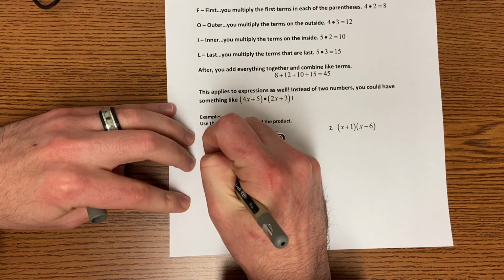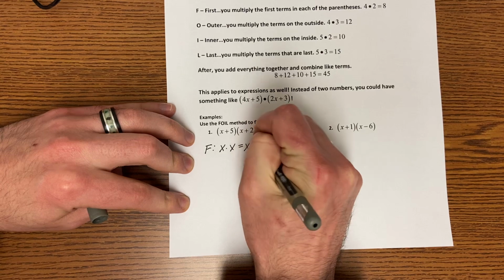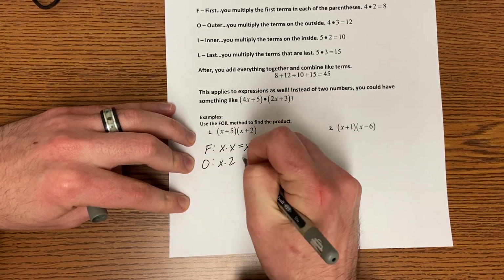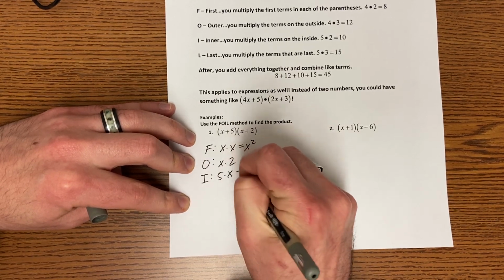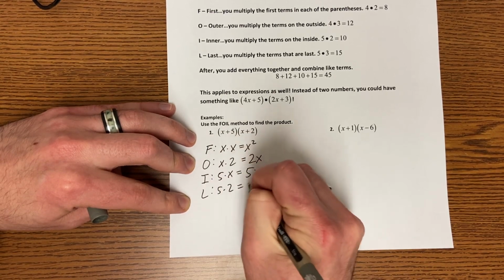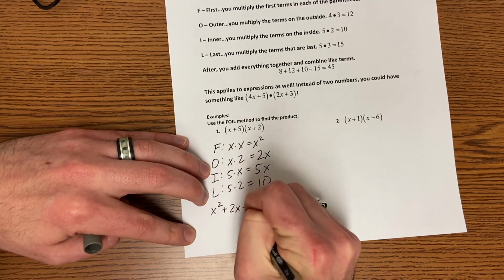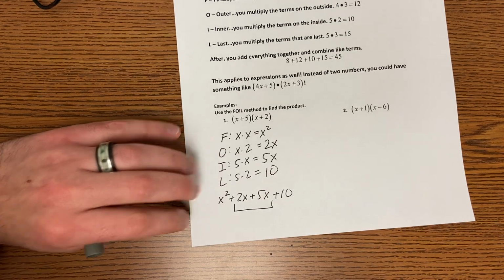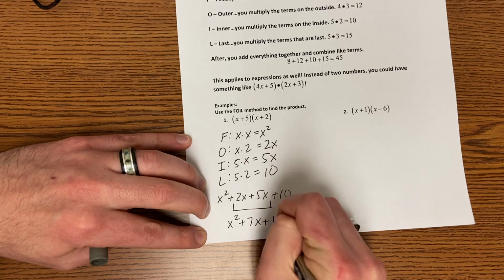So x plus 5 times x plus 2. First would be x times x, which is x squared. Outer is x times the 2 on the outside, which is 2x. Inner, 5 times x, which is 5x. And last, 5 times 2, which is 10. And you just add them all together. X squared plus 2x plus 5x plus 10. When you do this, most of the time your middle terms should combine. So this should be x squared plus 7x plus 10.